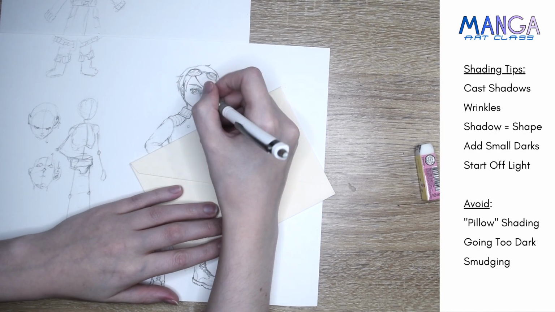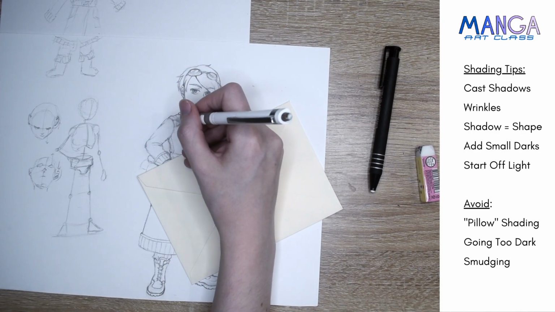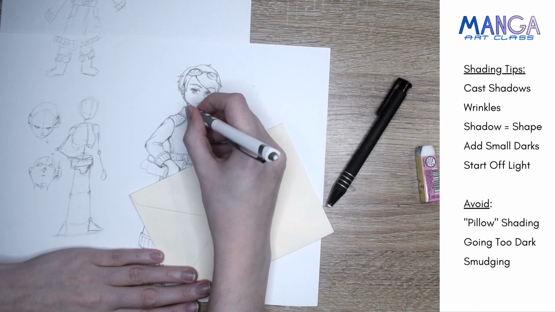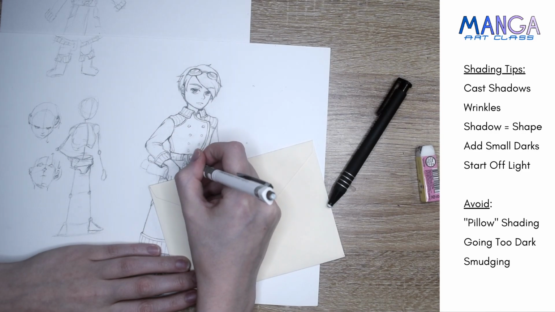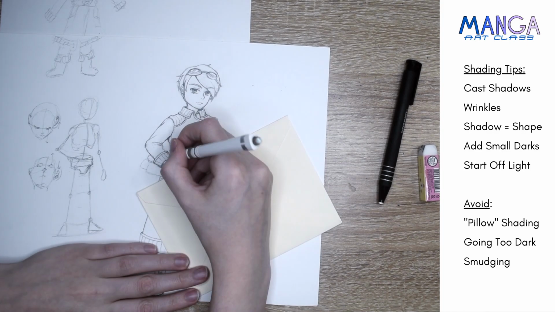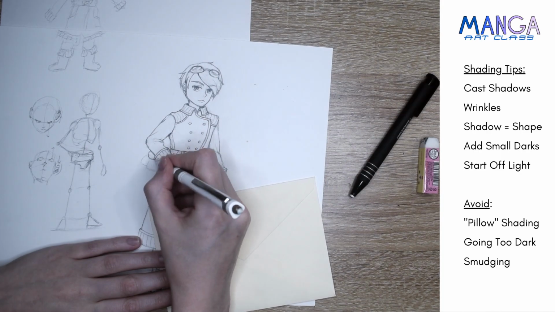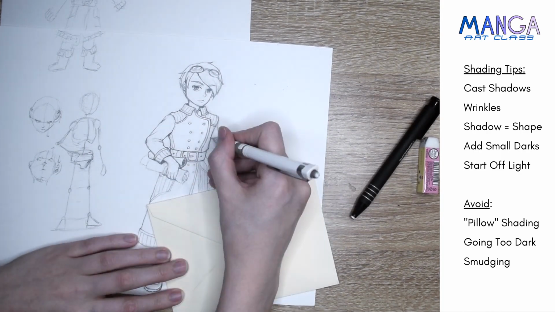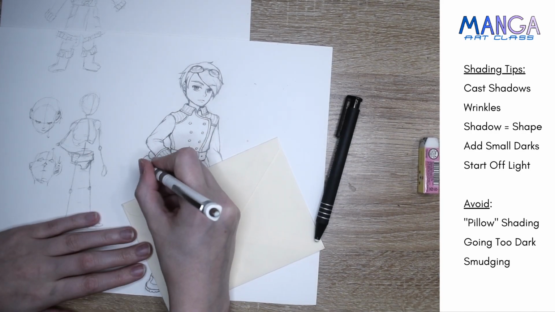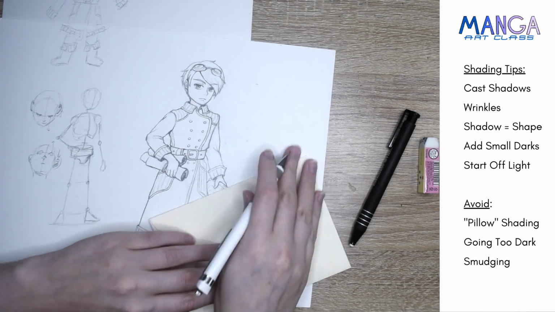Some notes on the side to keep in mind as you're shading. You're going to want to keep an eye out for those cast shadows, such as under the hair, or in this case under the bottom of the cloak here. Where the wrinkles are, there might be some shadows near the wrinkles. But shadows usually mimic the shape of whatever's casting them, or the wrinkle itself. So that's usually the shape of the shadow. And then try adding small little hints of dark, like the inside of the collar here, the inside of the shirt cuff. Nice little additions that really make it pop.